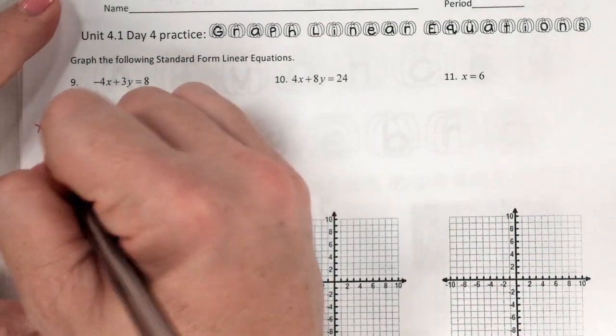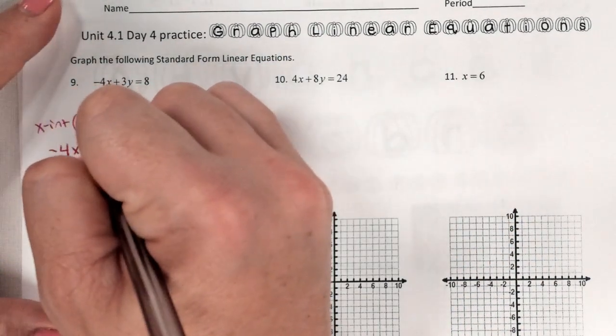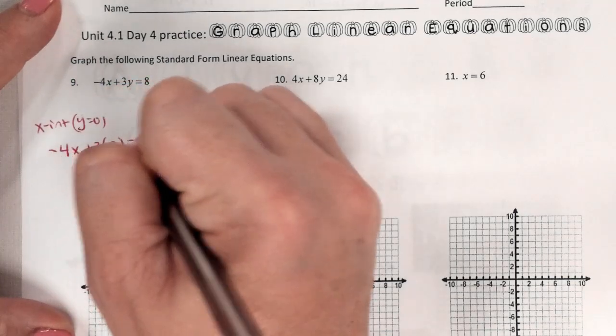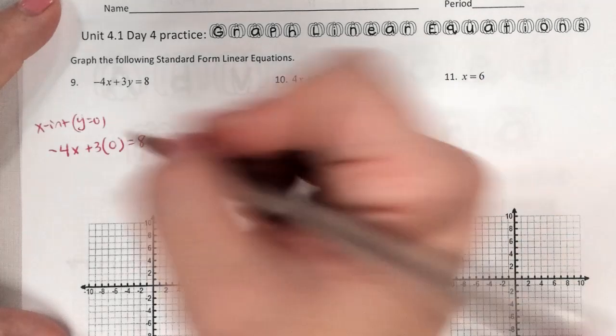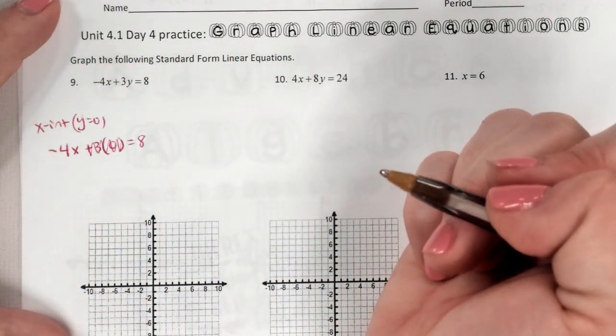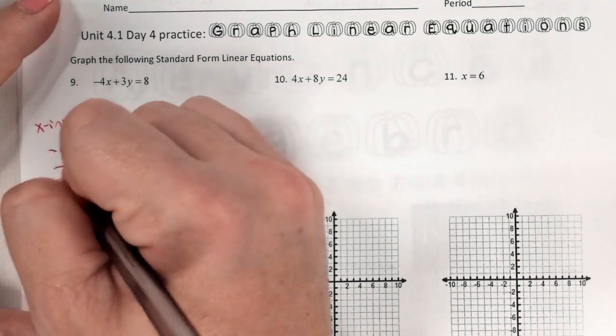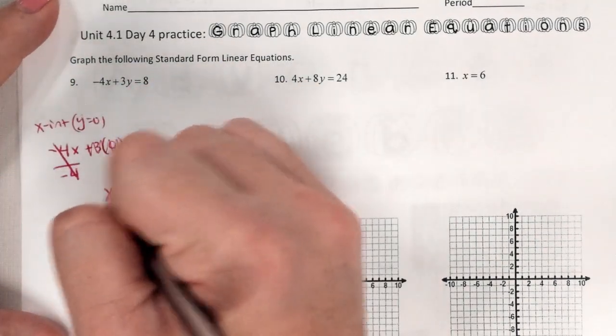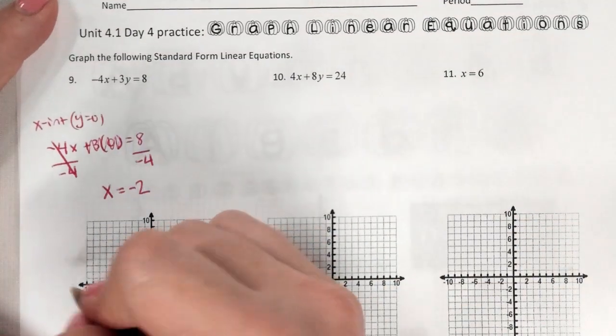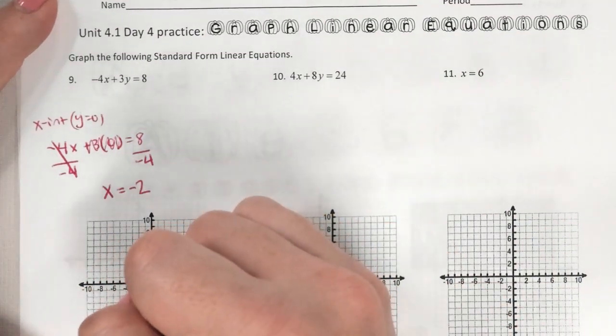So I have -4x plus 3, and instead of y, I'm going to put 0, equals 8. Well, what's 3 times 0? 0. So that goes away, and how do I solve this? Divide by negative 4. And what's 8 divided by negative 4? So on my x-axis, I'm going to put a point at negative 2.